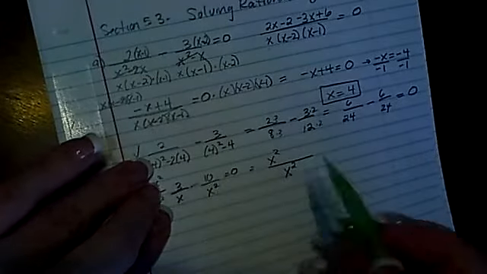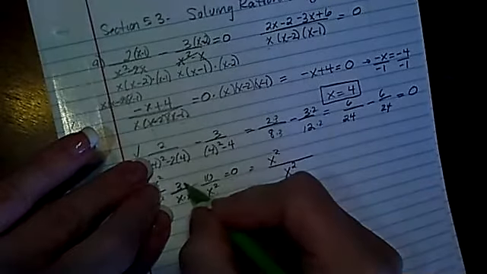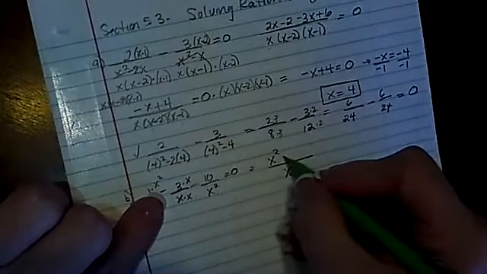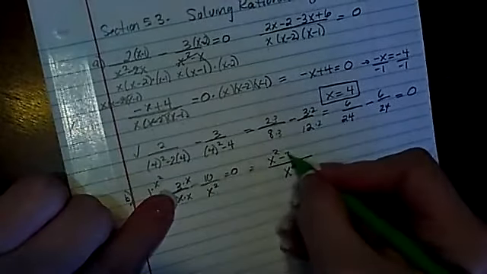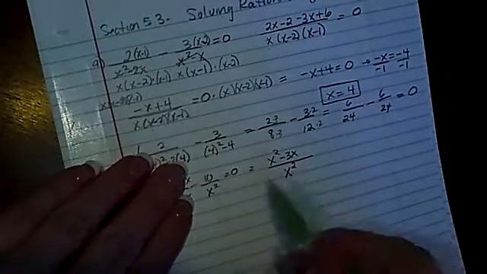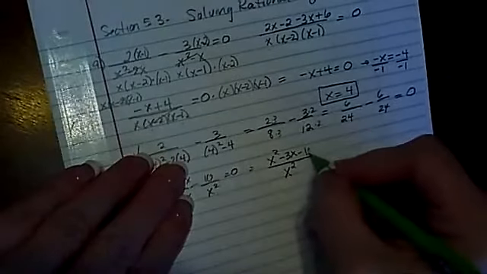So what am I missing? Well, I have to multiply this times an x to get x squared. Then I have to also multiply my numerator by that. So this is a negative, and this 3 times x. Okay, so here, what do I have to multiply this by? I have that denominator, so I don't have to multiply anything. I just write down the negative 10.